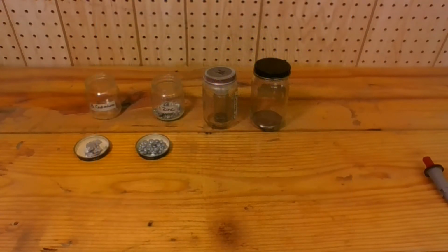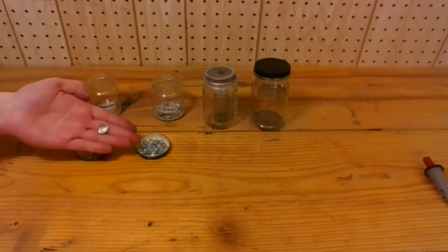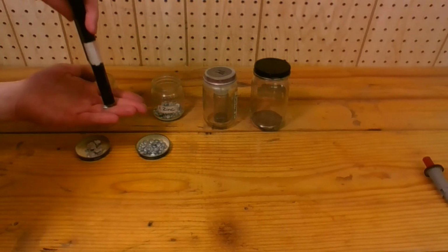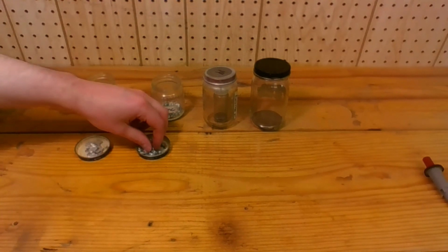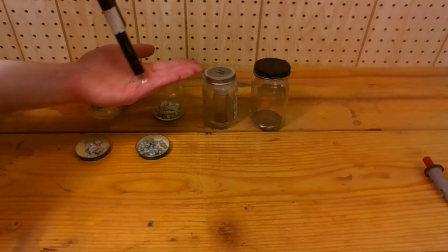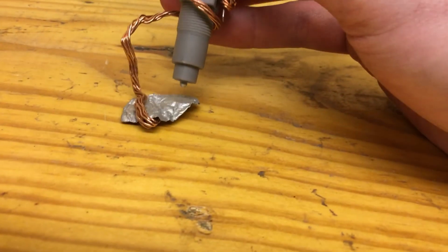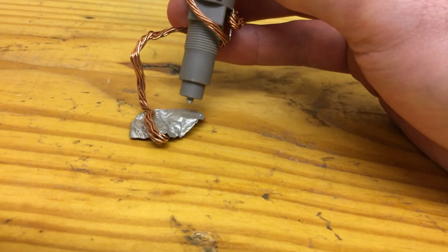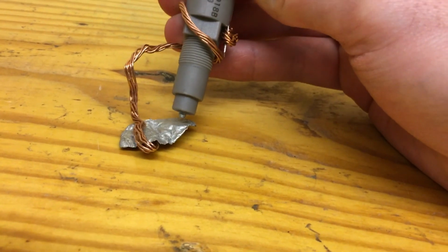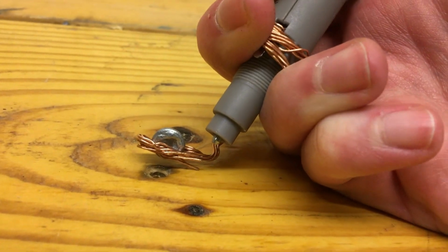We can test the other two metals for magnetism though. This is our cadmium. Nope. Our zinc. Nothing. Not super exciting there. We can test them for conductivity. See if cadmium is conductive of electricity. We can see if zinc is conductive of electricity.